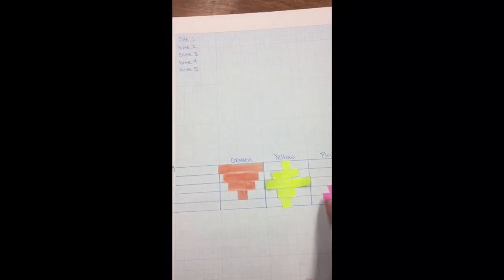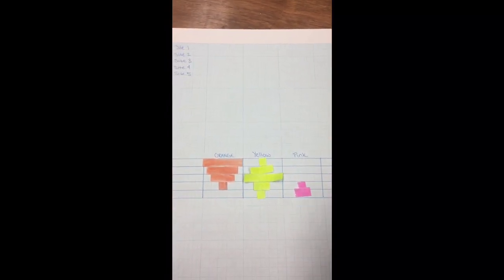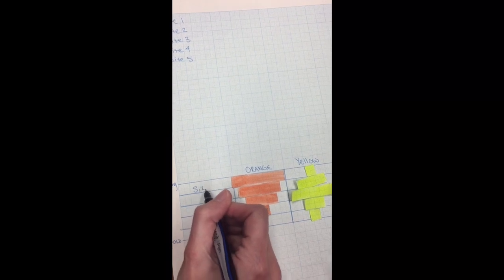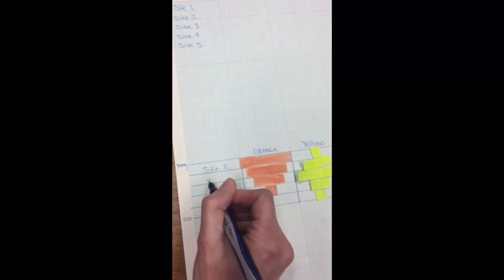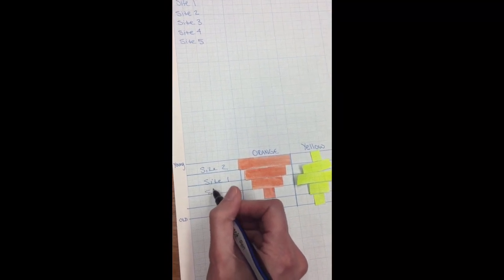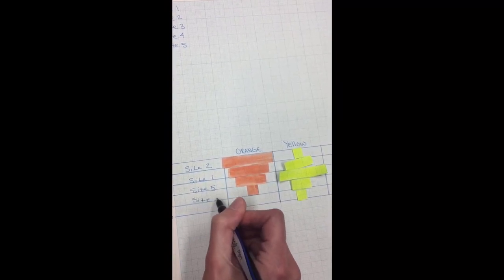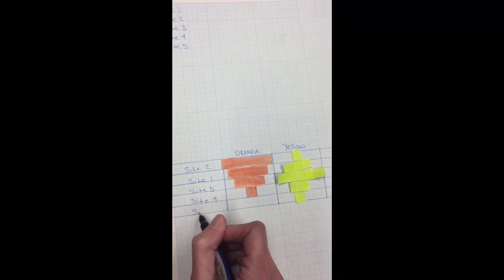I've figured out my site chronology. And so I see that the chronology is probably going to be site 2, site 1, site 5, site 4, and then site 3.